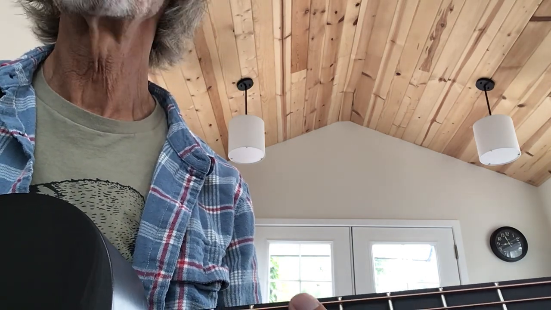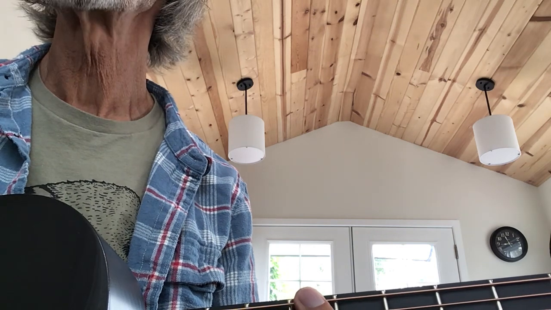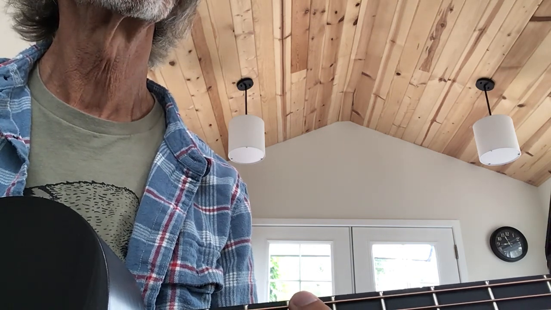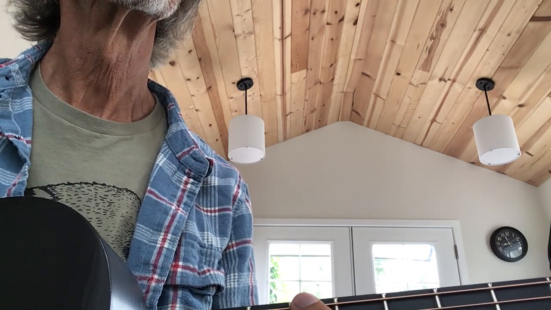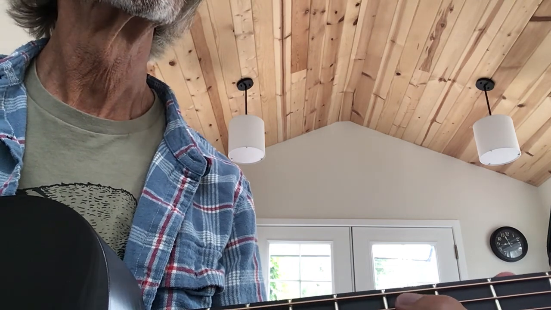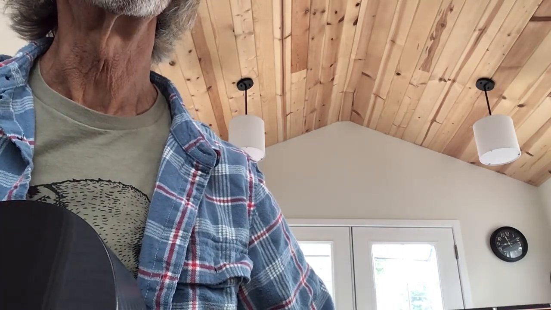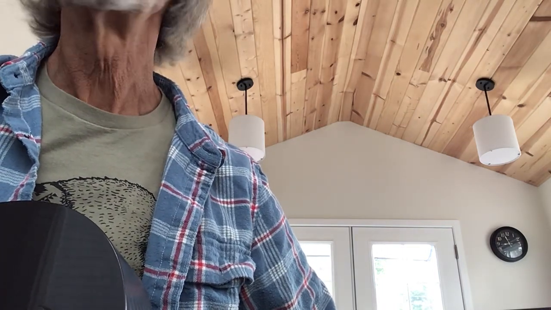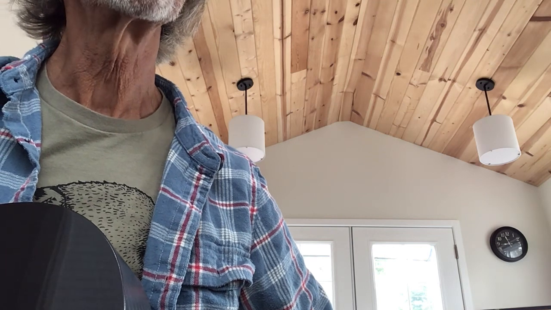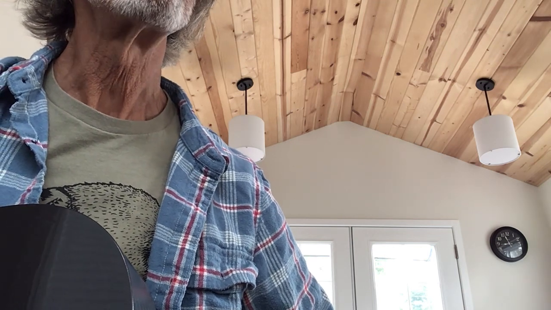Which is a fun thing to play. Once again, also good practice because of the arpeggios. So really a good song for a lot of reasons. It just gets you practicing so many different techniques. Let me see.